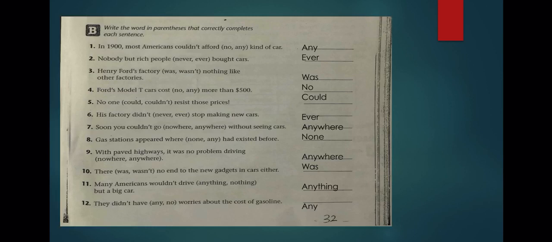This is actually could not. You have here a negative word. Could not afford, and I can't use no. I can't use double negative words, so I'm going to choose any. So any is the correct one.